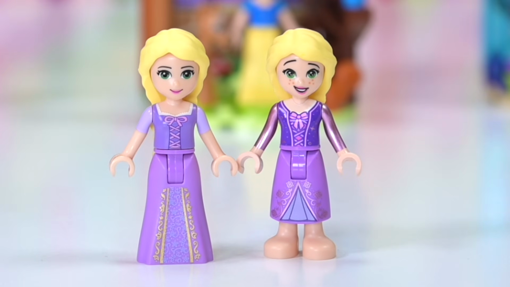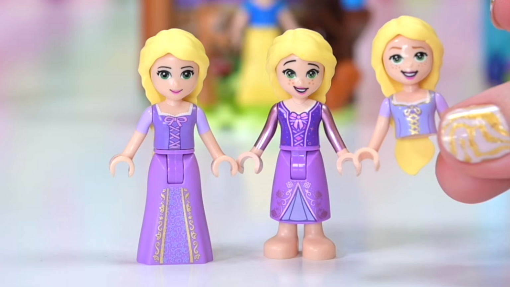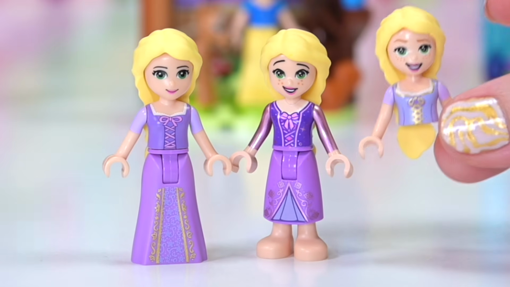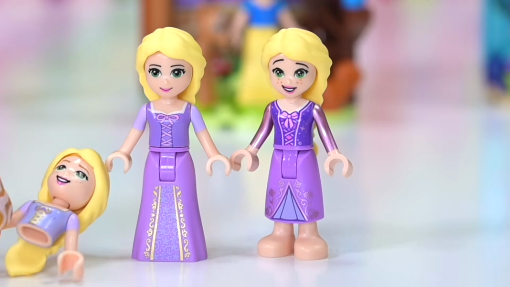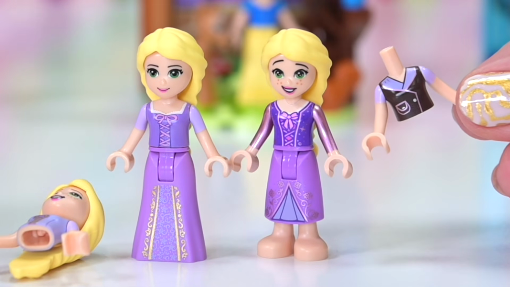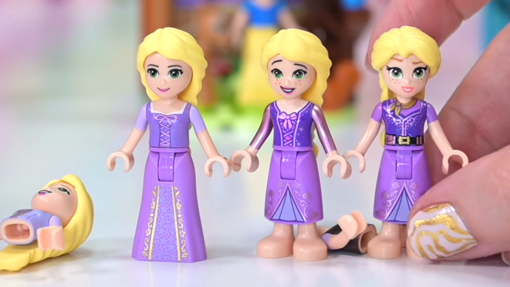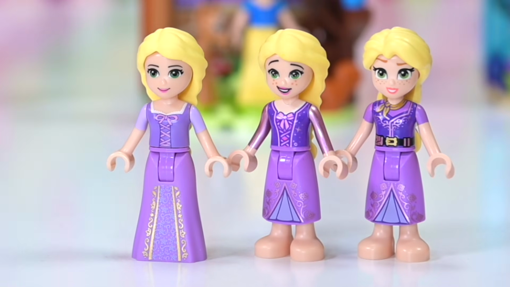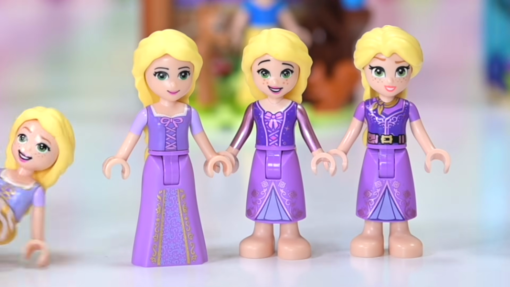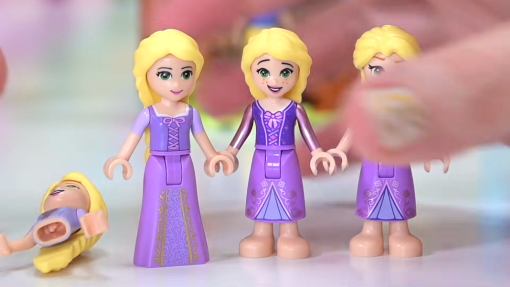So there are a whole heap of different mini doll versions of Rapunzel. We've had a really good representation of her over the years. She's got lots of outfit choices, variations on her official costume, but also some really cool creative ones too. Her face prints, though, never have really quite cut it for me.